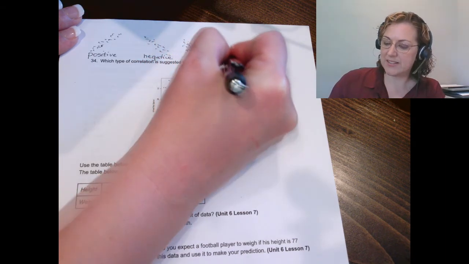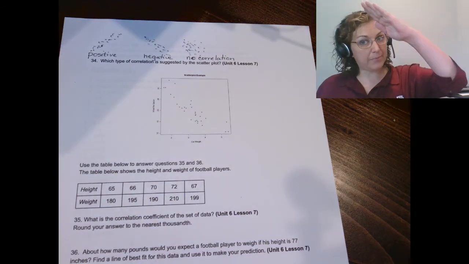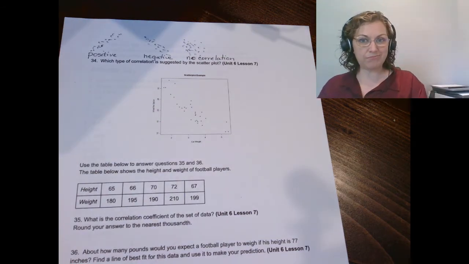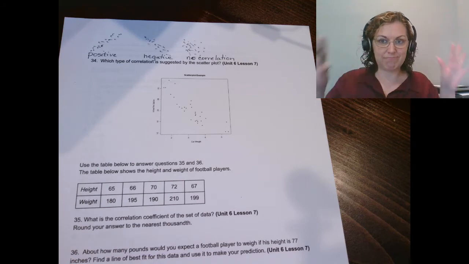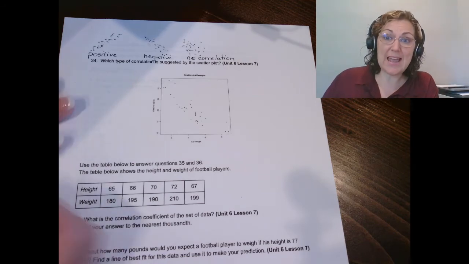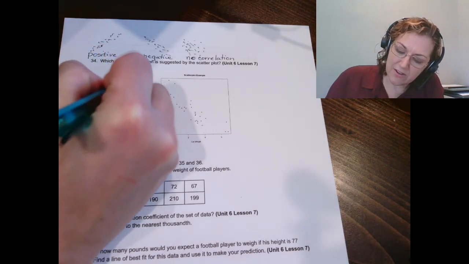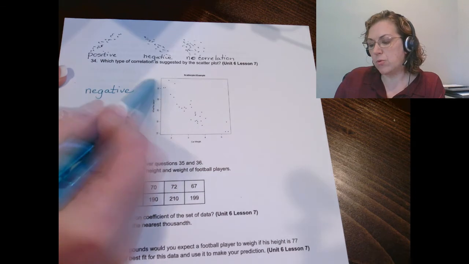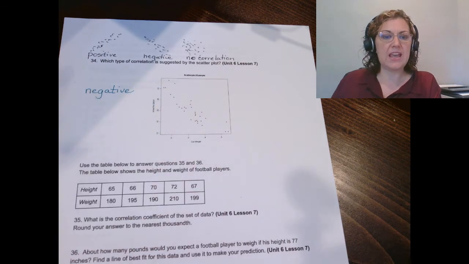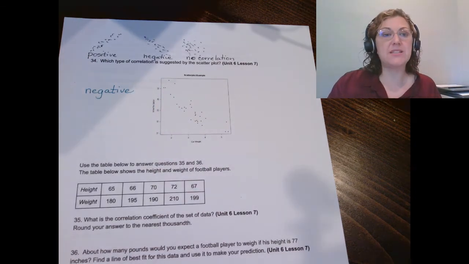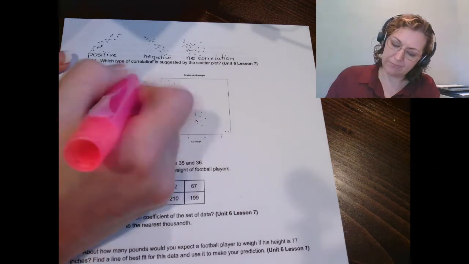So what do you think about this? Does it look like it's trending up, down, or scattered? I'm leaning towards negative on this one because it does look like they are kind of trending towards going down here. And for that reason, I would say this is a negative correlation.